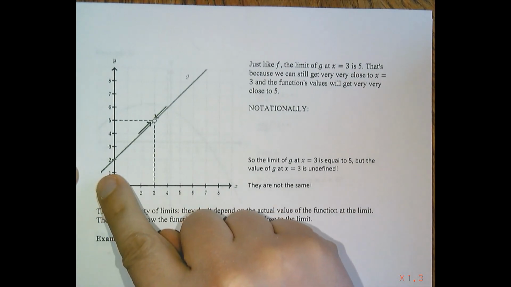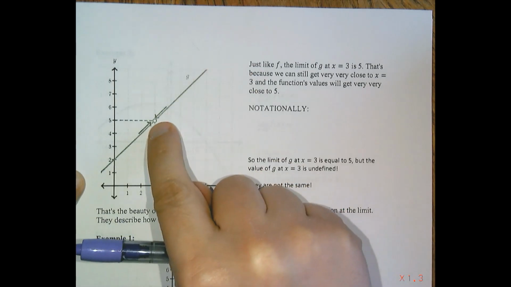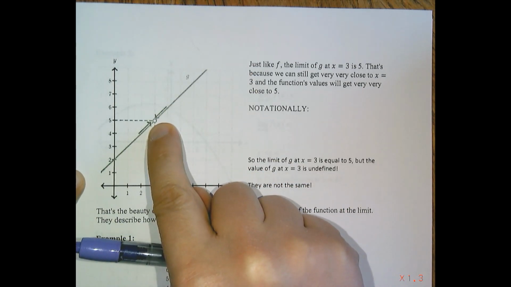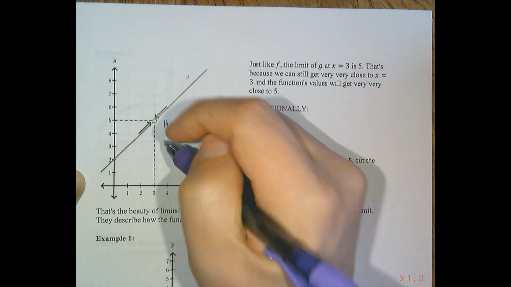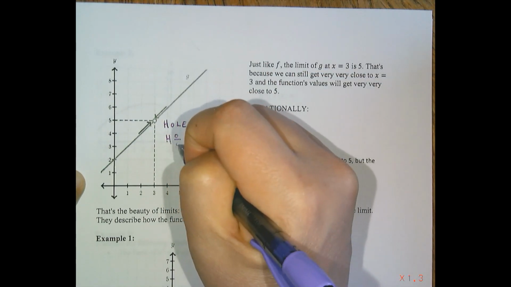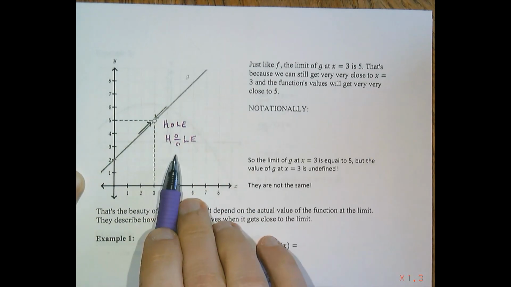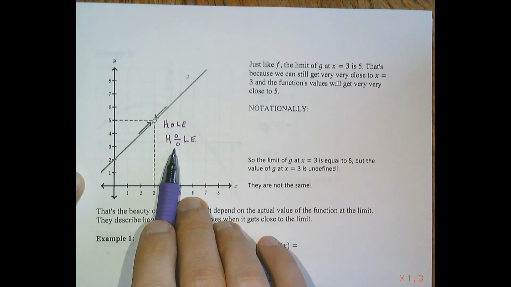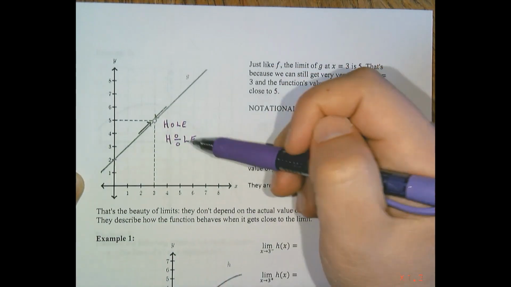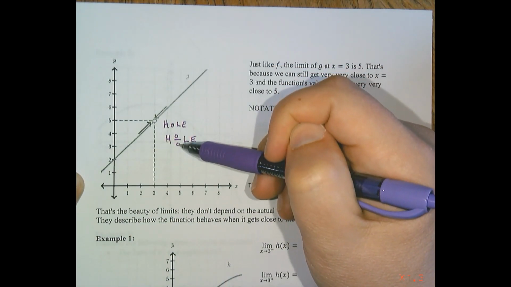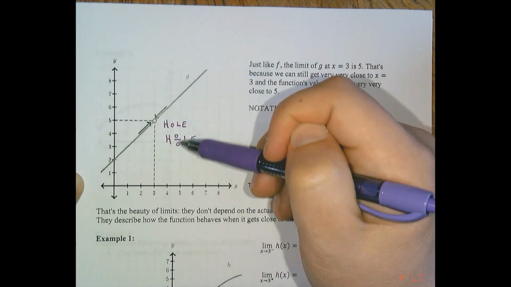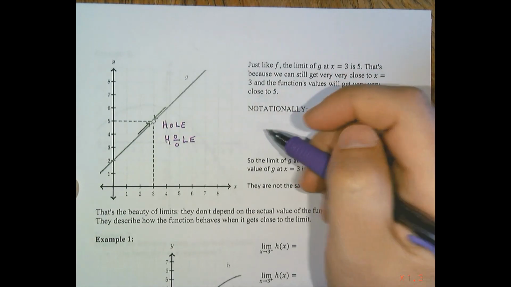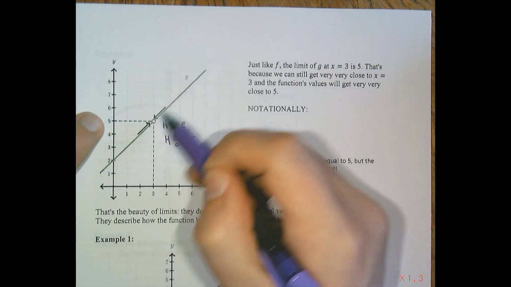Visually, this graph looks exactly the same except for one small detail. At x equals 3, the function was undefined, and so the graph winds up having a hole at this point. A hole. Or sometimes you'll see me write it as this funny looking symbol here, and I'll explain that now. We had the x minus 3 on top and the x minus 3 on bottom, and they canceled each other out, so there was a hole at 3. But here, our left side approaches 5, and our right side approaches 5.